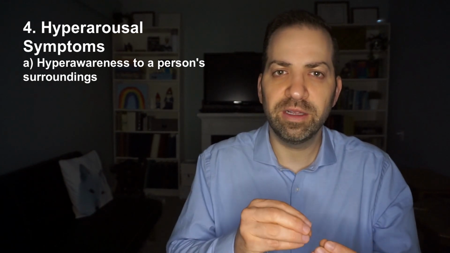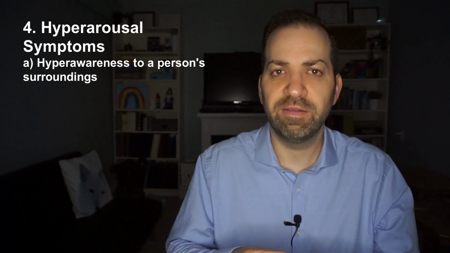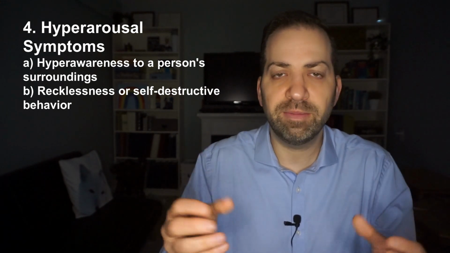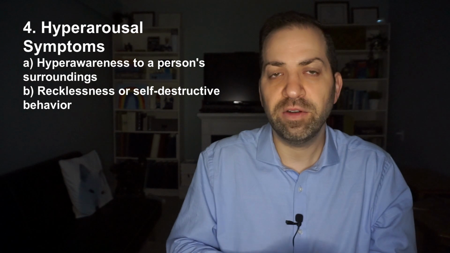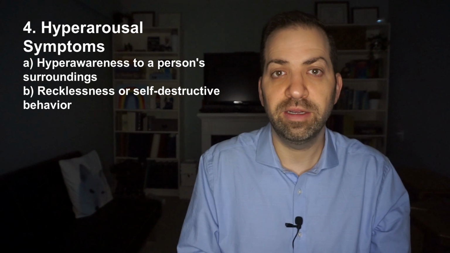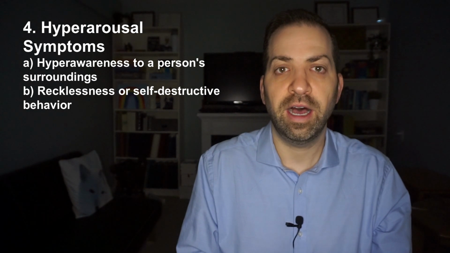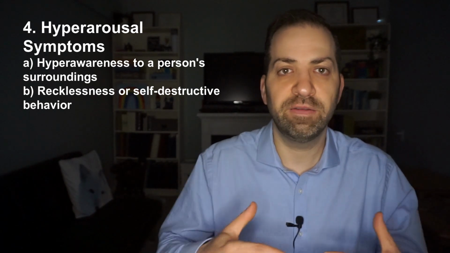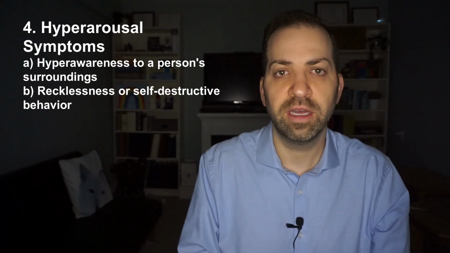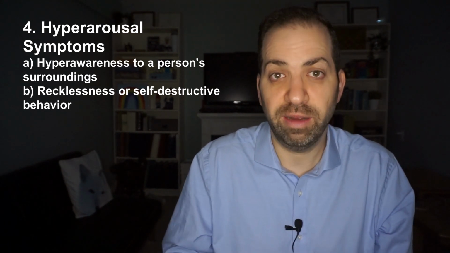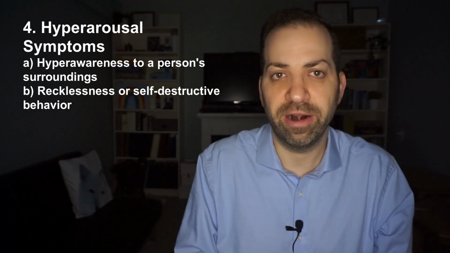These symptoms can also include a general sense of increased risk-taking, engaging in reckless behaviors or behaviors that are causing a person harm. Sometimes in PTSD you can see people engaging in self-harming behaviors like cutting or burning. They can also engage in behaviors they know are harmful to them, like excessive alcohol consumption or excessive drug use. But they do it because they just have a sense of not caring anymore, or it feels like things don't matter anymore.